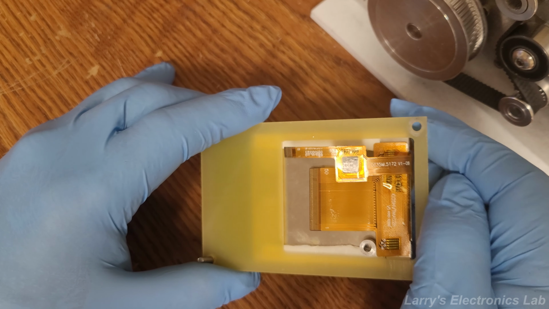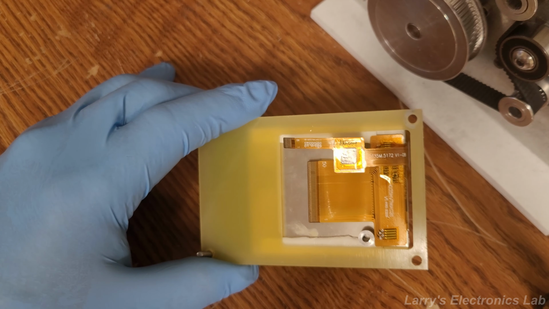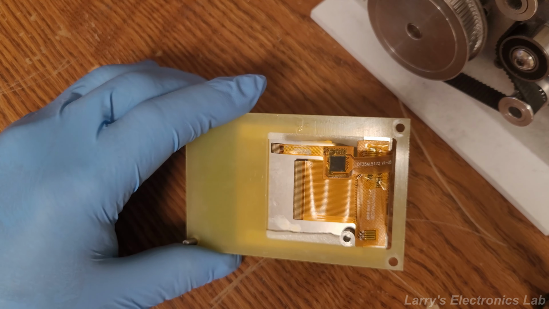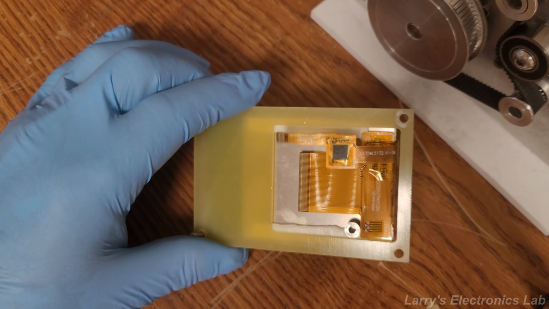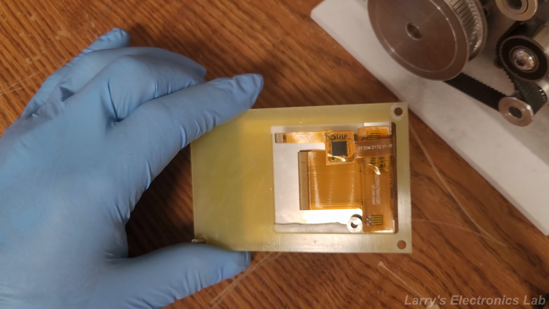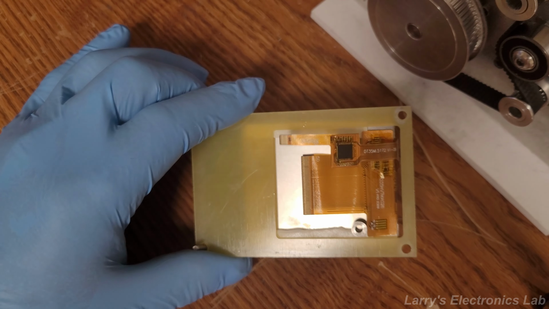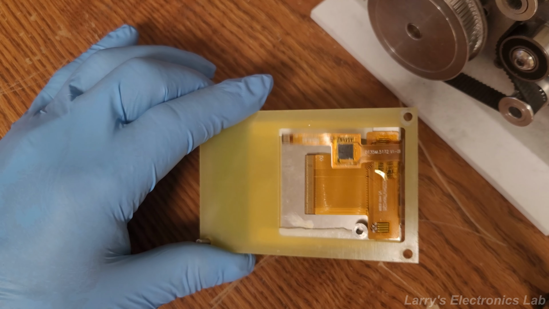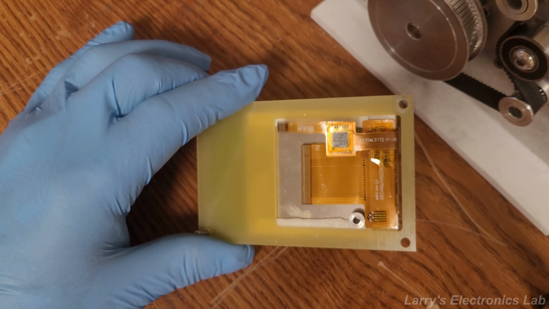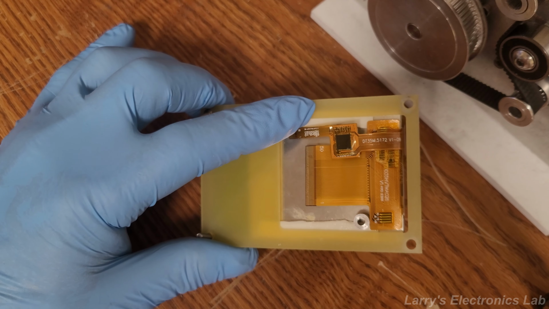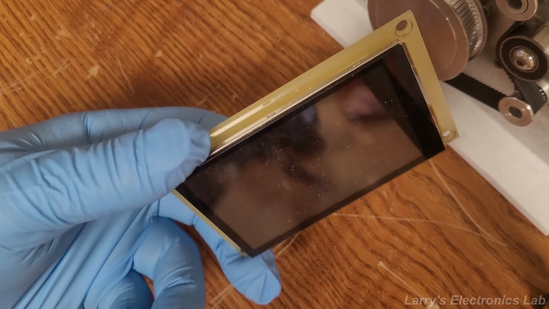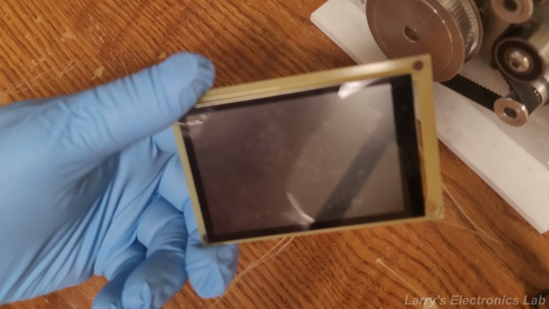And the signals go up into the touch controller, goes over the top of the display. And you can order the display without touch, and you can order it with resistive touch and capacitive touch. All right. So that is the physical display itself.